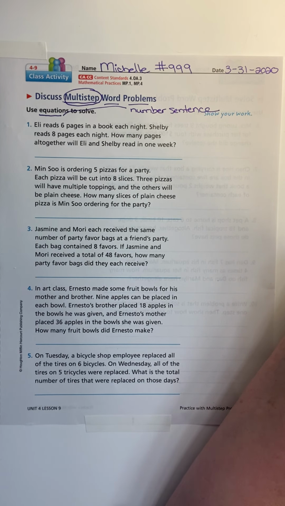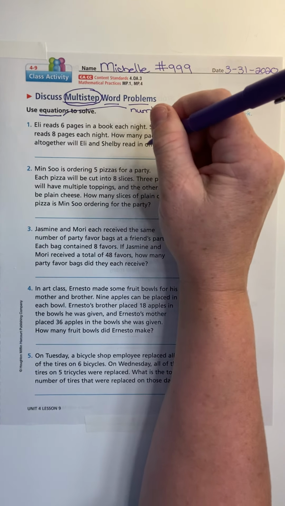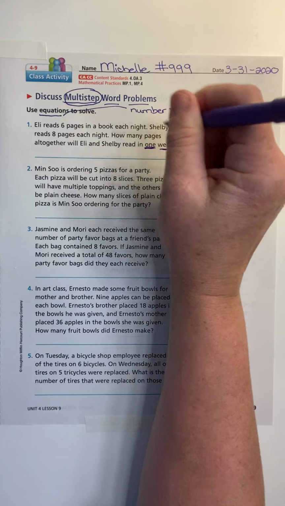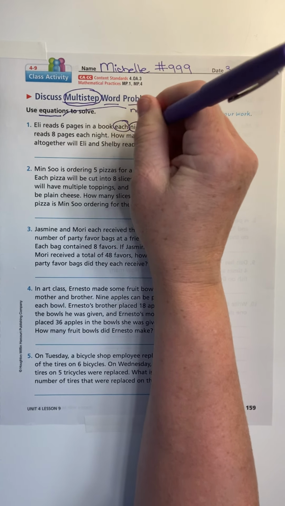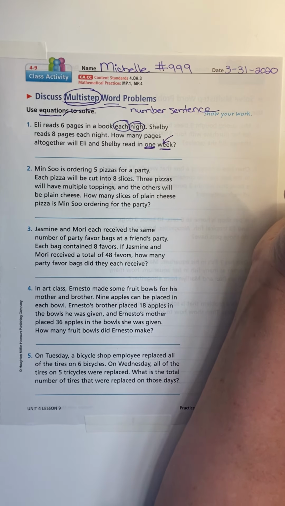So in our first problem, we say, Eli reads 6 pages in a book each night. Shelby reads 8 pages each night. How many pages altogether will Eli and Shelby read in 1 week? So this is a key here. They're telling us each night. And we're going to have to figure out how much they read in 1 week.